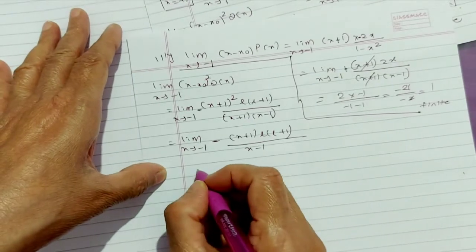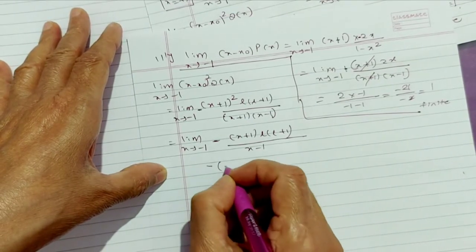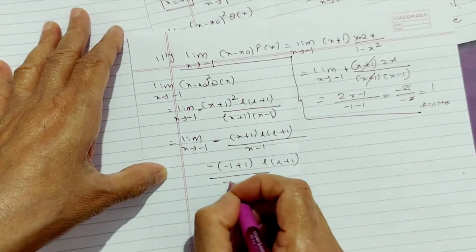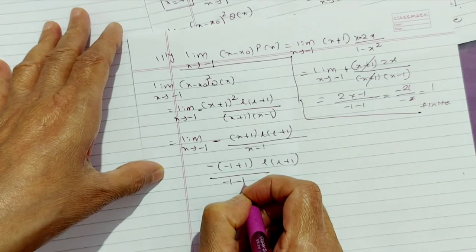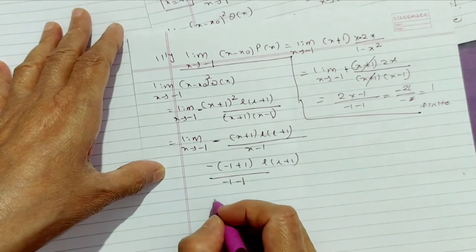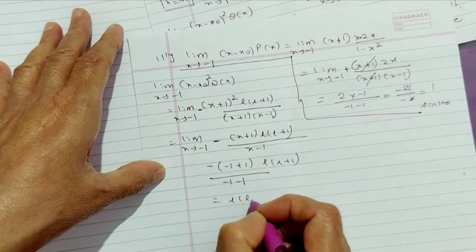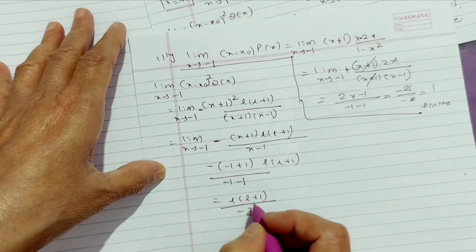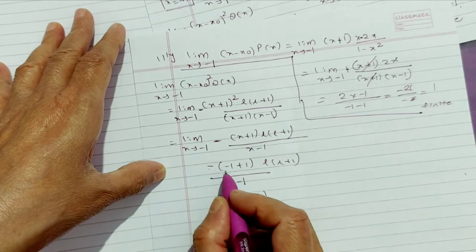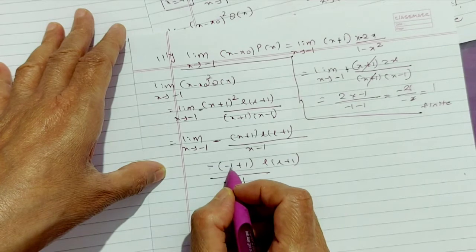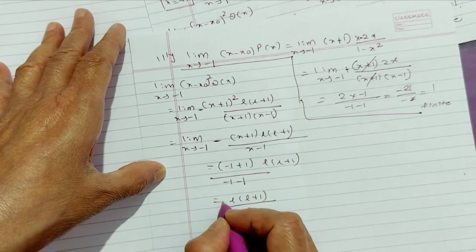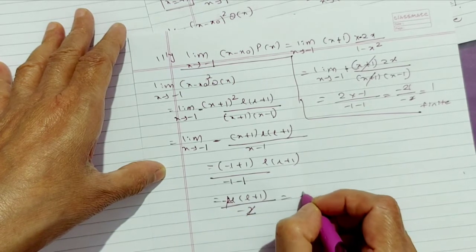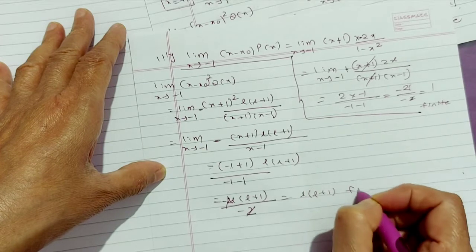So we will get minus 1 plus 1 into (L plus 1) divided by minus 1 minus 1. Okay, so this will give me L into (L plus 1) divided by minus 2. And here also this is minus of, okay, minus 1 minus 1, so this will give me minus 2. So the 2 gets cancelled, and we get the value L into (L plus 1), which is finite.